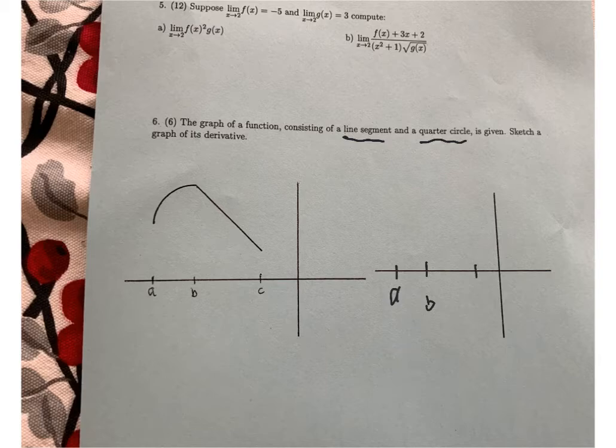So let's find our identified points A, B, and C. Start with the easy part, the line from B to C. The derivative of a linear function, as we talked about in class, is just the slope. You can see the slope of this line. It's negative. It's going downhill from left to right. We don't really know the value. There are no measurements given to us on the axis, but we know it's negative, and we know it's a constant. So I'm going to draw the derivative for that part sort of like that. Some negative number, and it doesn't change.